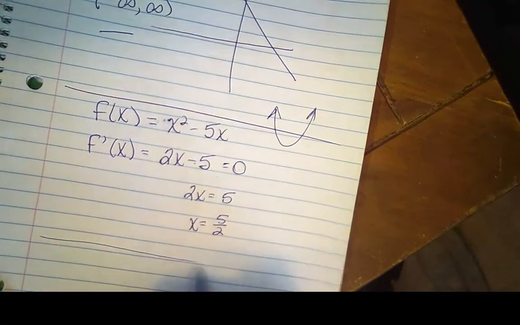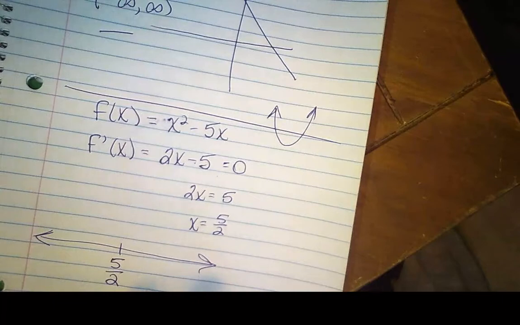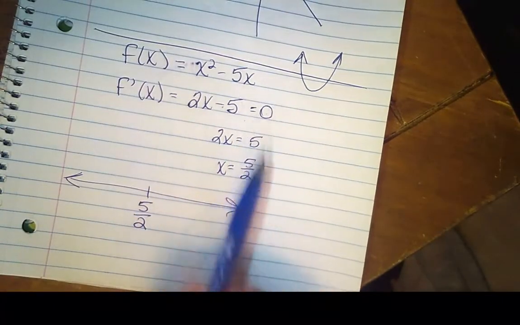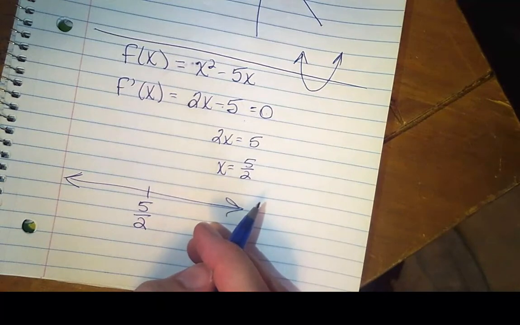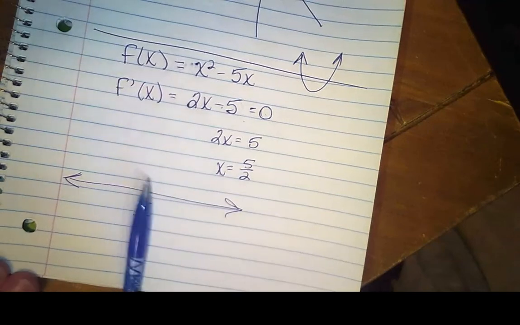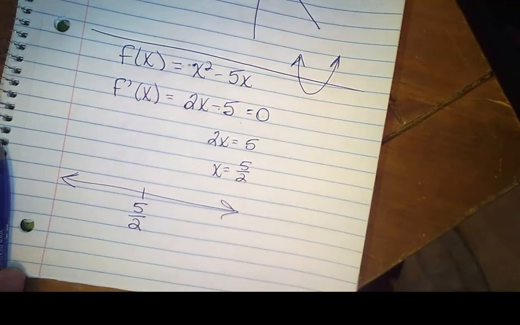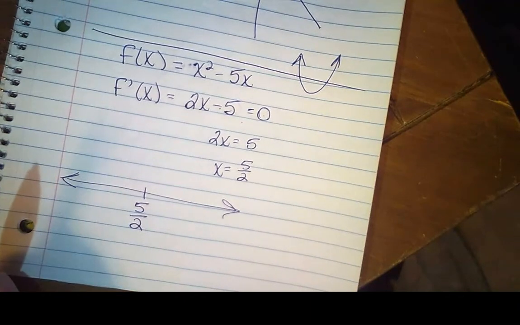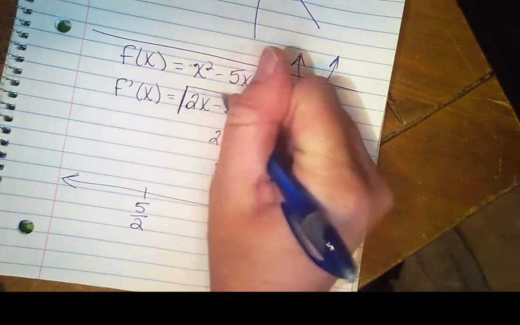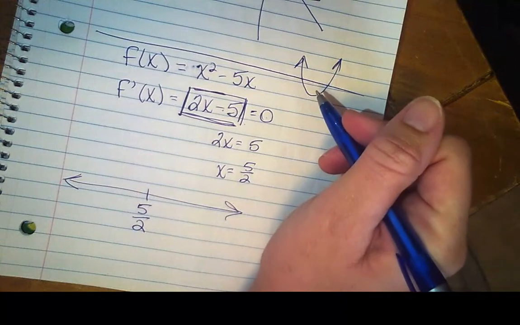Okay? So it's not positive and it's not negative. So I'm going to have a point here. We call this a critical number. Wherever your derivative is 0 or wherever your derivative is undefined, we call those critical numbers. So at this critical number, I now have an infinite number of numbers to the right and an infinite number of numbers to the left. I just need to pick one on each side, and then I'm going to test it in this original derivative.